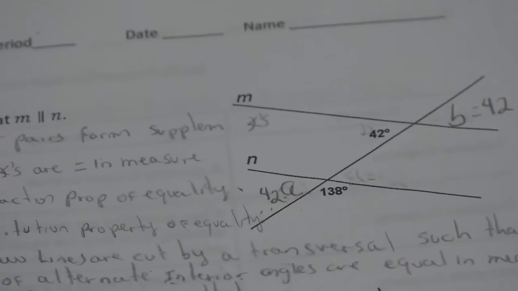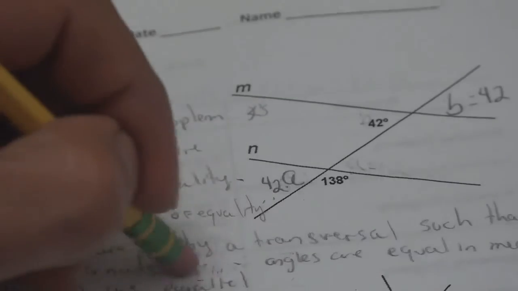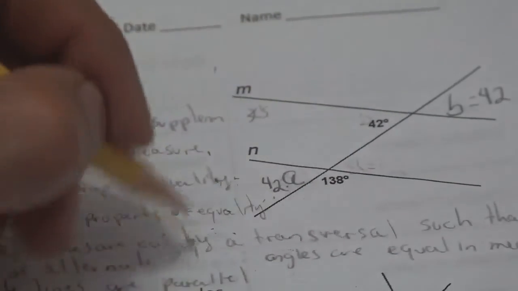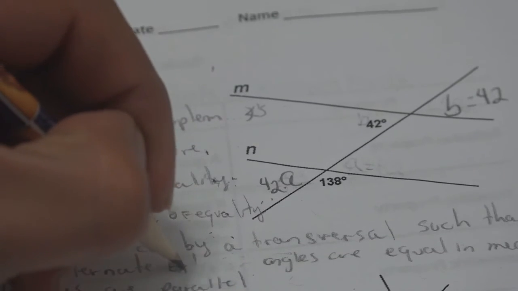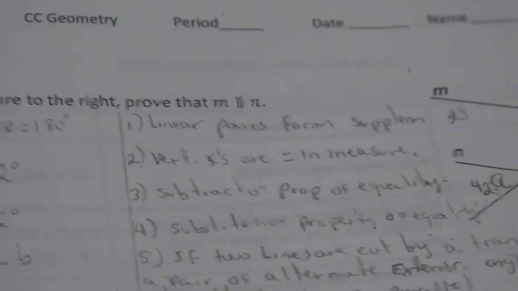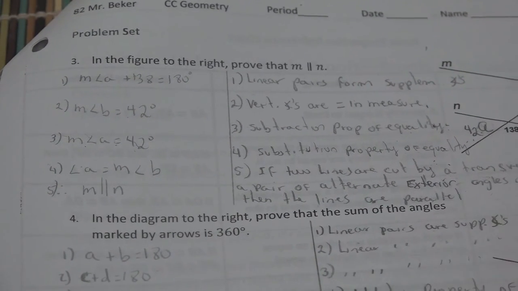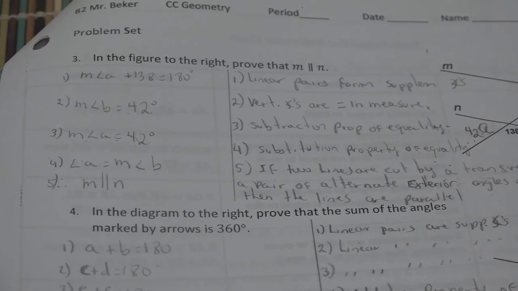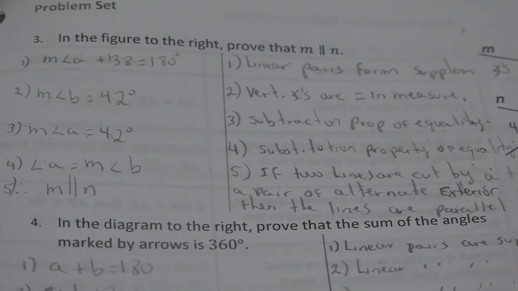All right, so I'm gonna let you copy. And this word is exterior. I don't know why I wrote interior. Okay, so let's see. Hopefully it's not faded. Let me see. Okay, there you go.